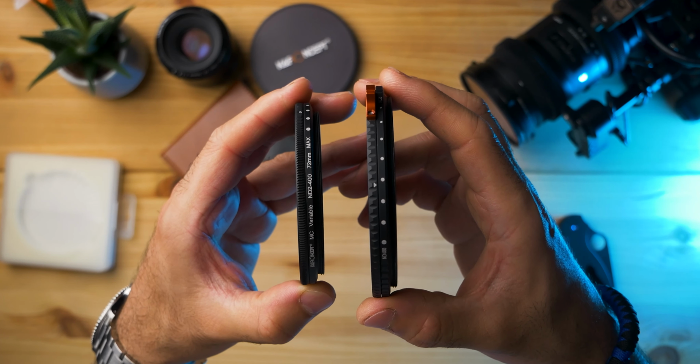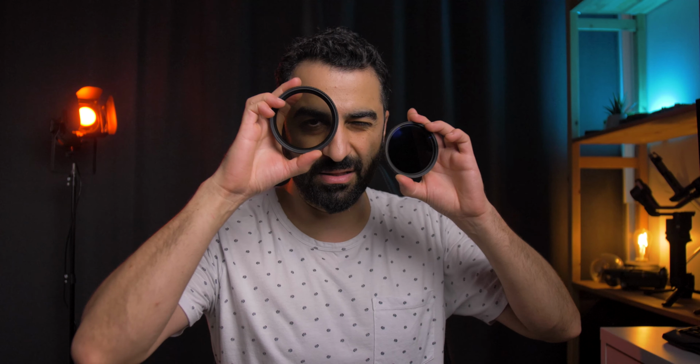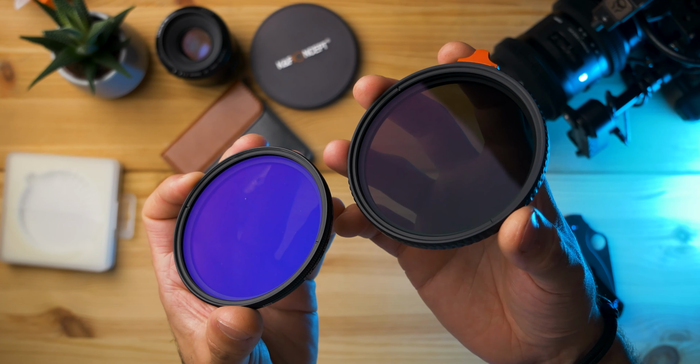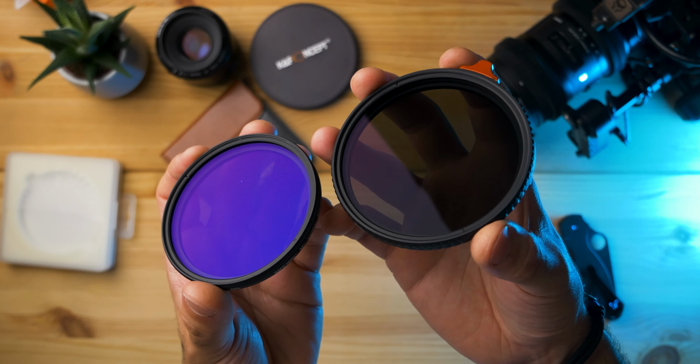Hello guys, my name is Soner, and if you're searching for an ND filter to add to your arsenal, you're in the correct place because this is the best ND filter I have used so far. I have the previous version of this new ND filter and they have made a couple of good changes. I will talk about those, but as you can see, the new one is bigger than the previous one. I got this one big. And if you're going to get an ND filter, get the biggest one possible. You can find out why in this video.